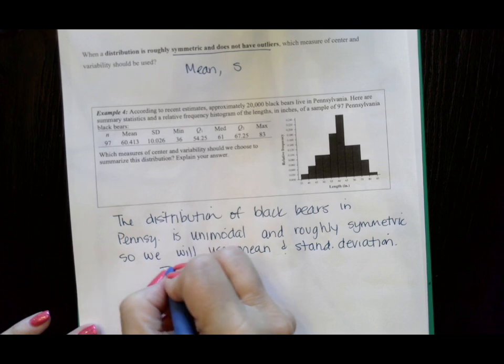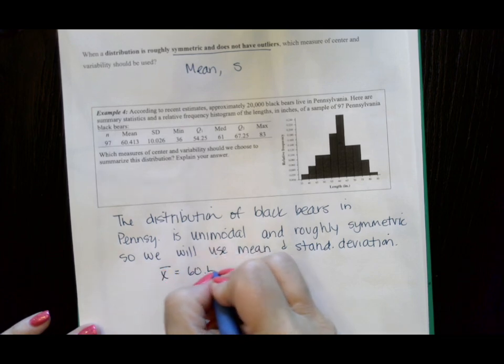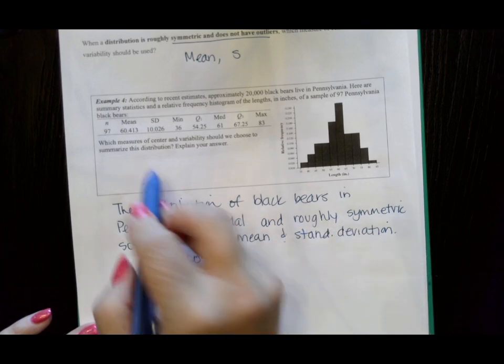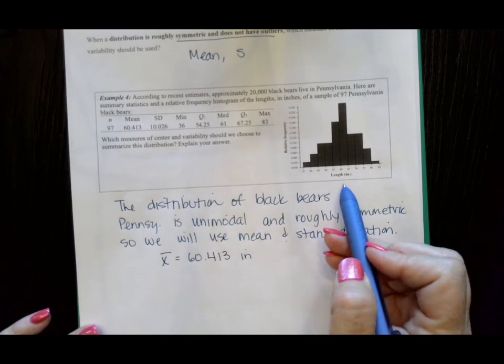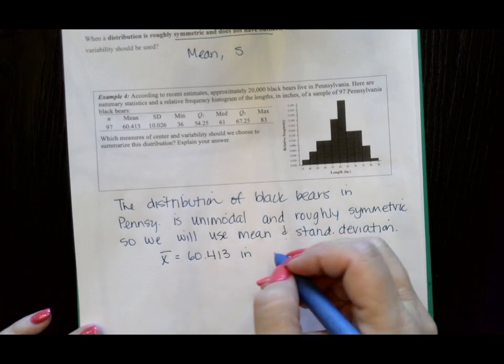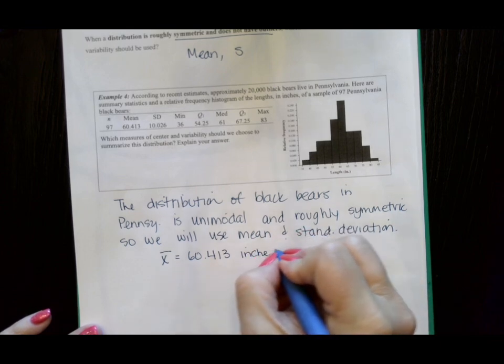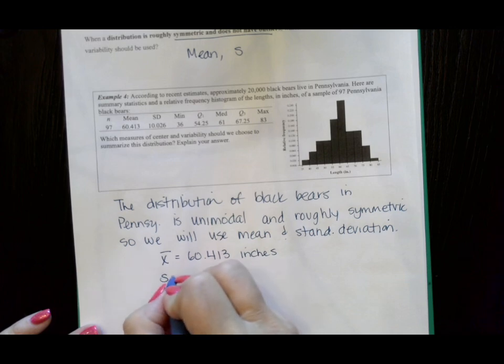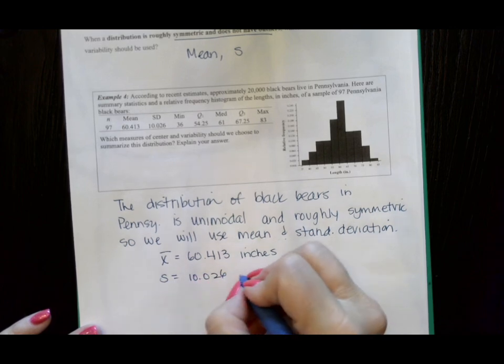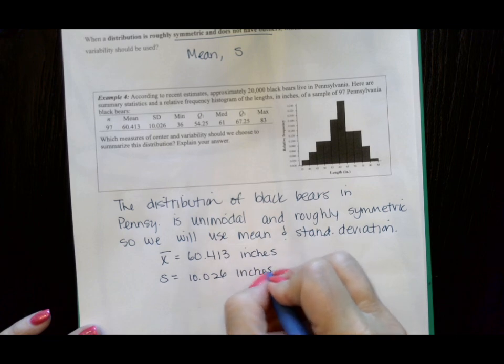Okay, so our mean, our x bar, is 60.413, and this is going to be inches. I know this because I have to go over here and look at my graph. And then my standard deviation, my s, is going to be 10.026, and this is also going to be inches.